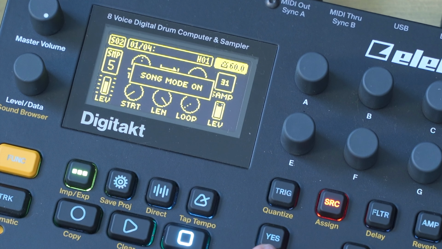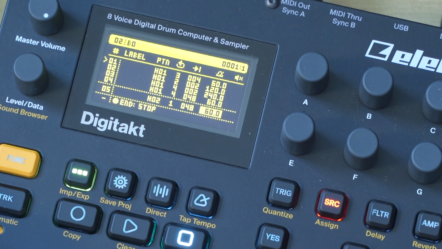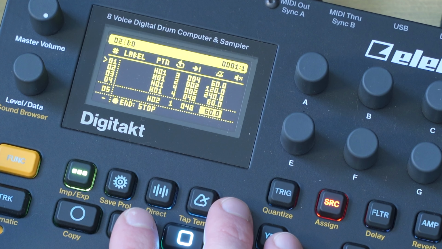Let's add a row in our song mode and have it play pattern 2, all of our steps at our typical tempo. And let's just play our song and see how it sounds with the transition.